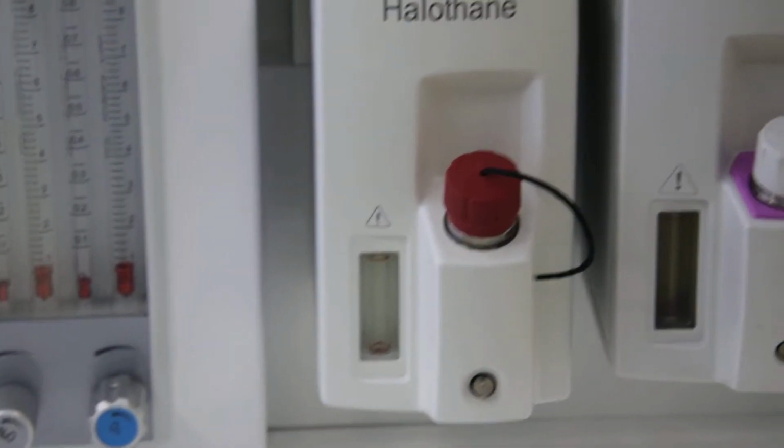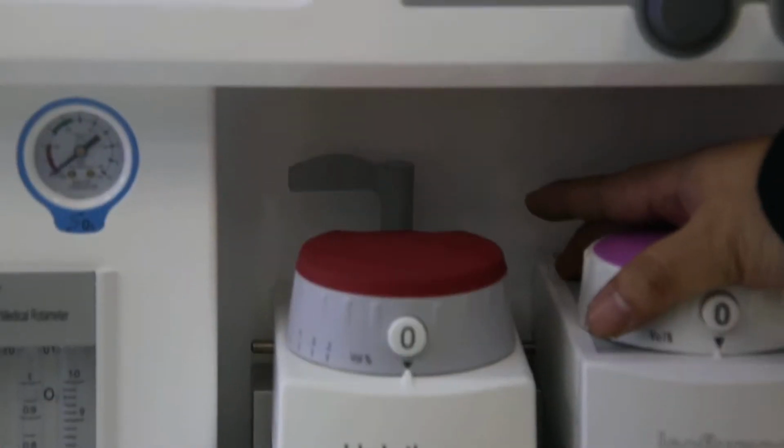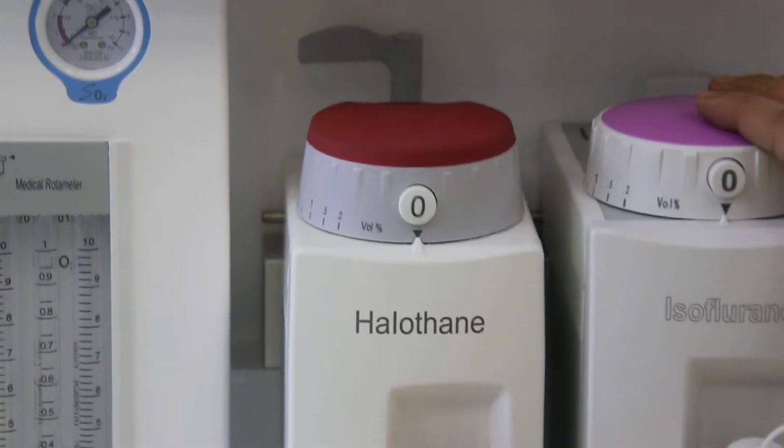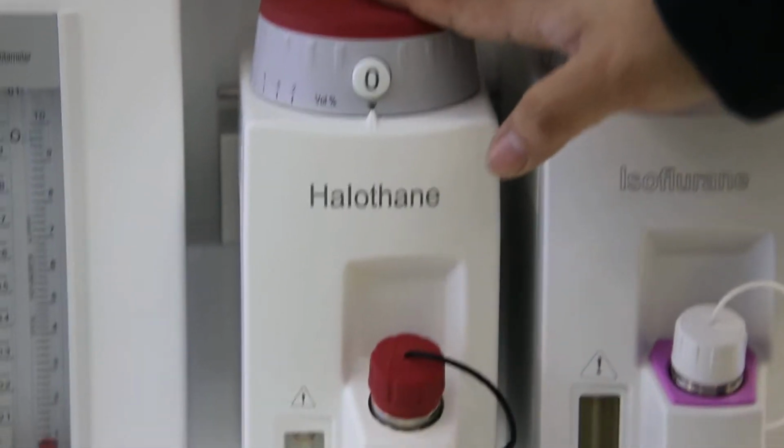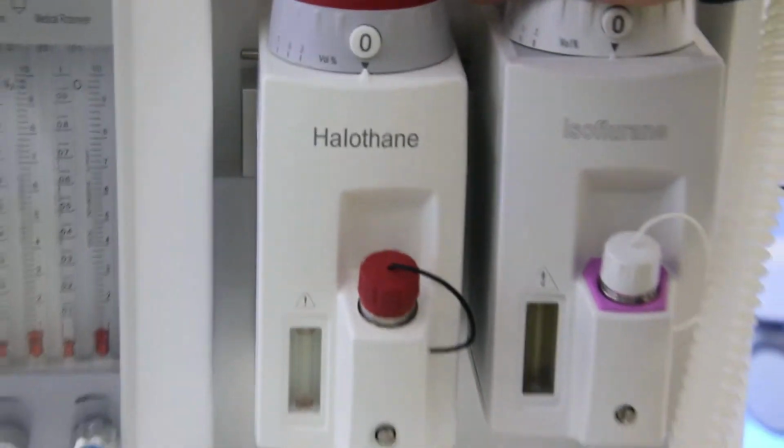And also between these two vaporizers, there's an automatic lock. It means once you use one of the vaporizers, the other one can never be used. It is to ensure safety.